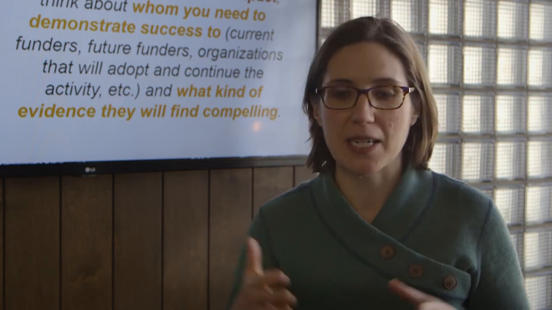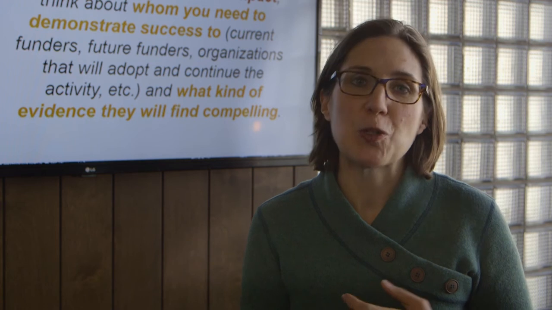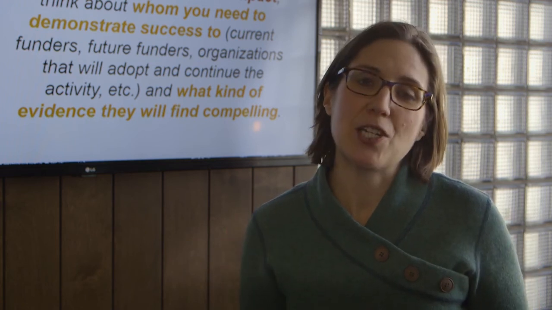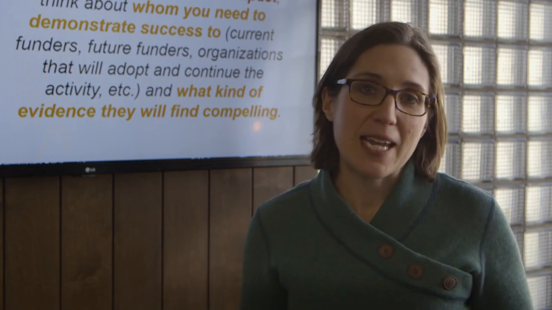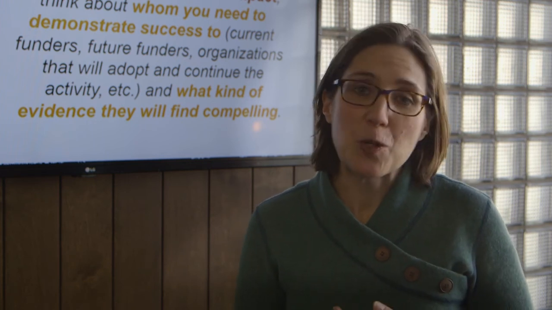So one of the pieces of advice that I have is think about who you are trying to convince. If one of your goals is that this project is going to continue after this year, think about who might be willing to fund it, who might be able to take it into their current organization and make it one of the activities that they continue going forward. Or is there a government official that you want to see continue this and fund this in the school?